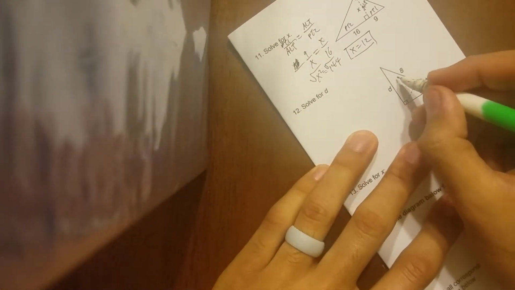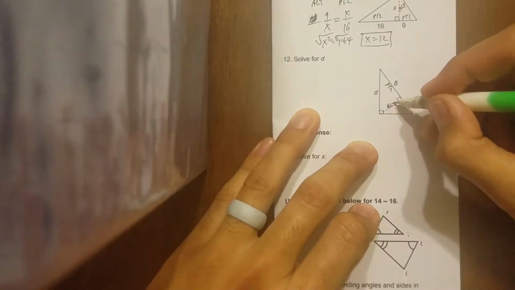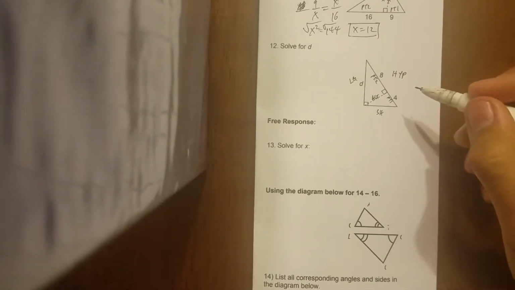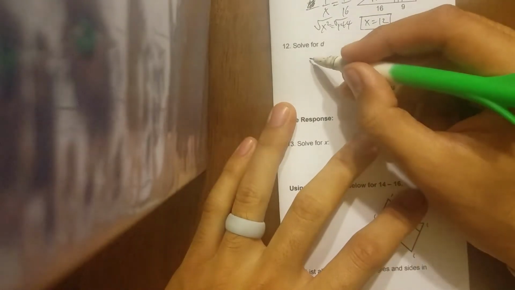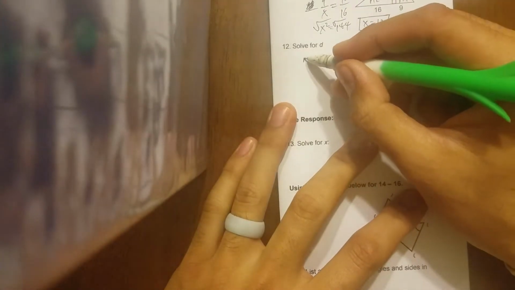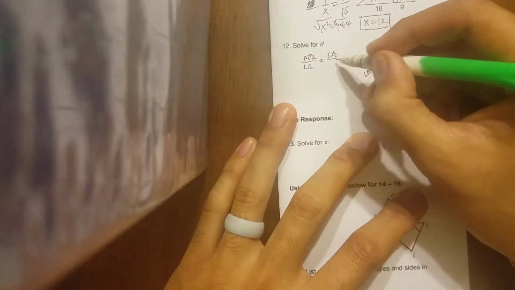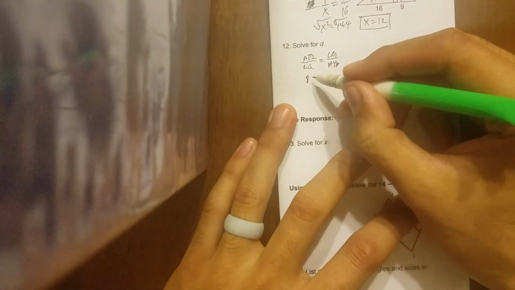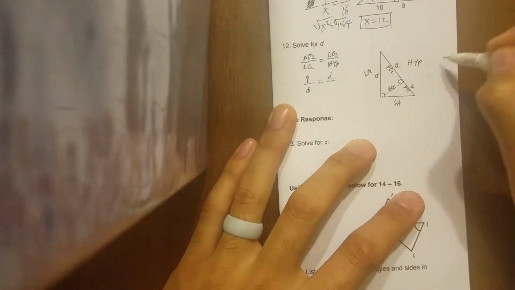Okay, so now you have part 2, part 1. Here's the altitude. This is long, this is short, and this is the height. So we have, looking for the long. So I believe it's part 2 divided by long equals long divided by height. So 8 divided by d equals d divided by 8 plus 4 is 12. So the height is 12.